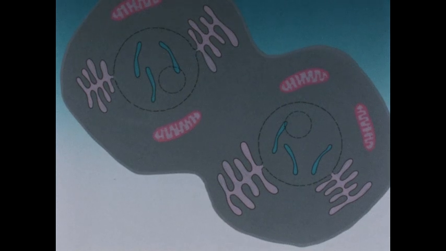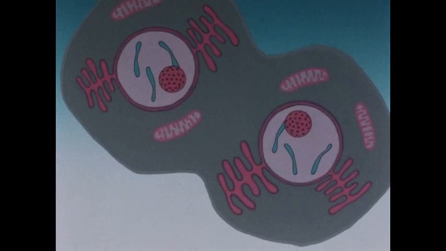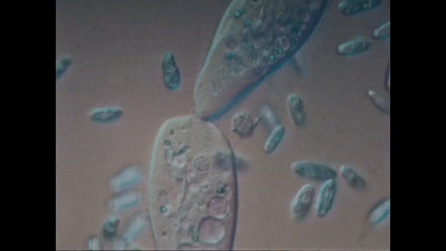In the last stage of mitosis, a new nuclear membrane forms, along with a new nucleolus. The nuclear events in cell division are now complete. In animal cells, as in this protozoan, furrows pinch the cells off, each half with a supply of cytoplasm, creating 2 complete new cells.